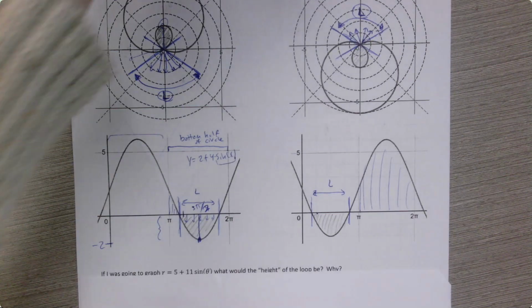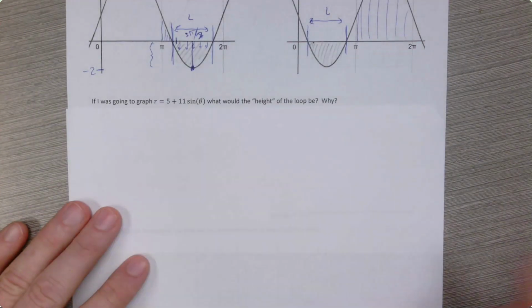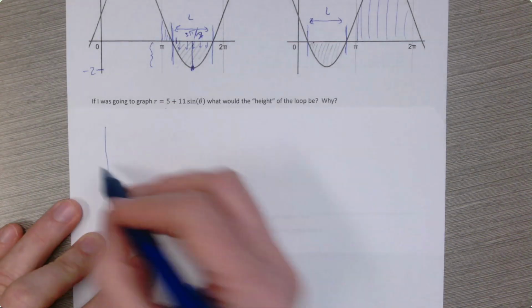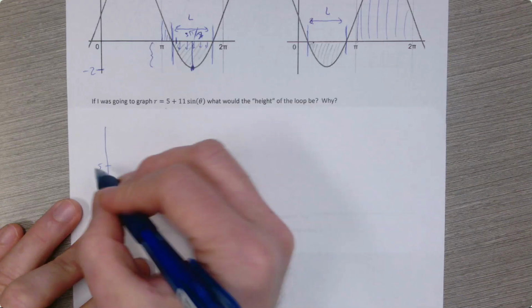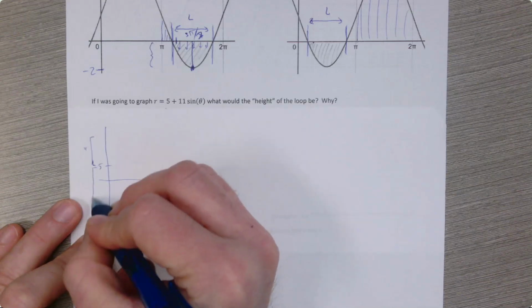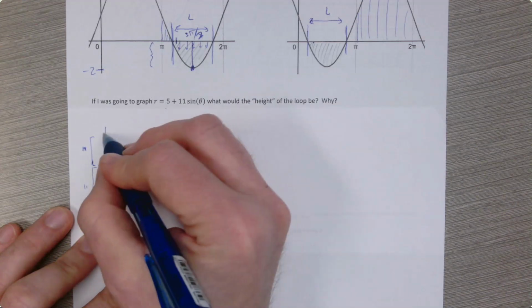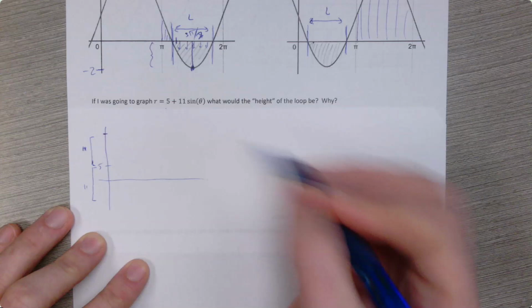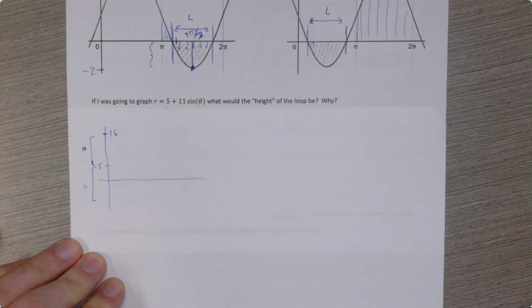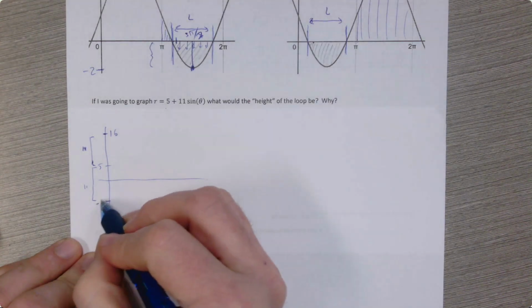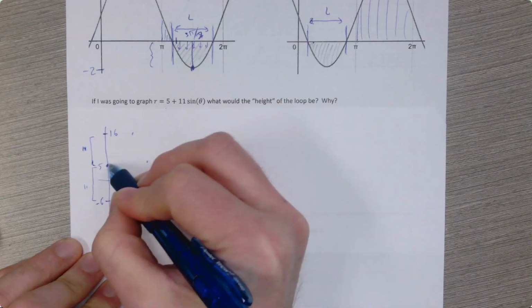All right, let's use that same idea here. If I was going to plot 5 plus 11 sine, what would it look like? Let's imagine it as rectangular first. So let's say that's 5. 11 is the amplitude, so that means I'd be going up by 11 and down by 11. My drawing here is probably not to scale. So 5 plus 11 is going to be 16. 5 minus 11 is going to be -6. So if I was going to plot this, it would look something like this.